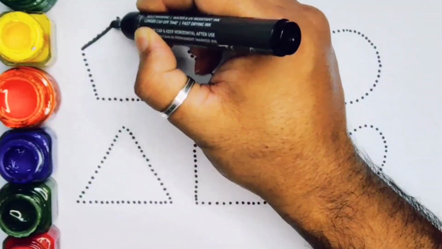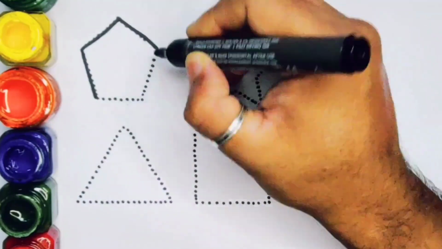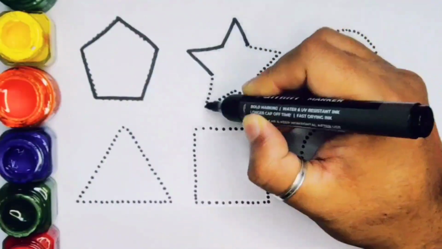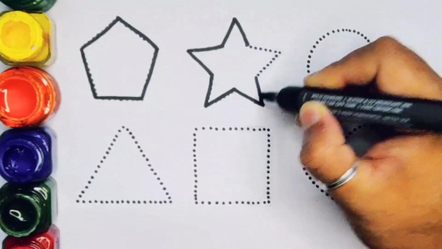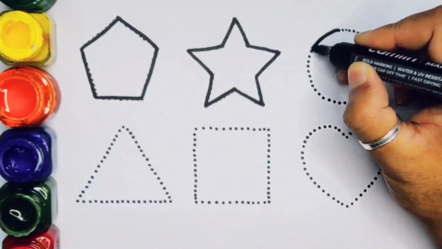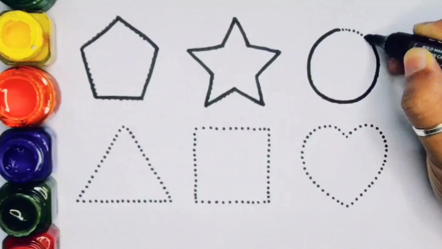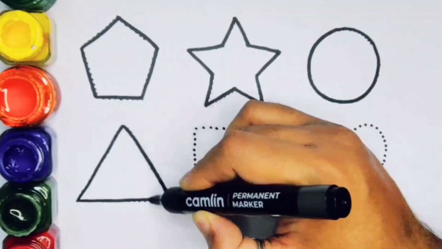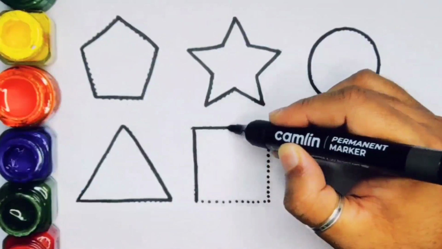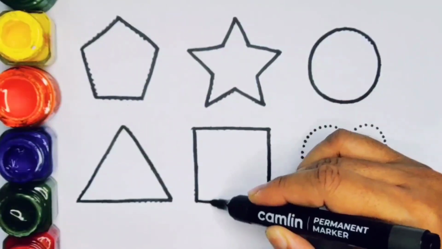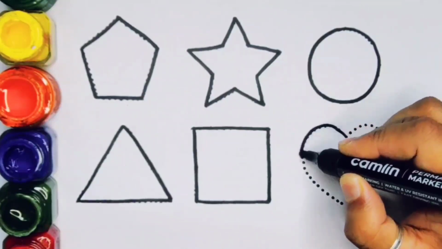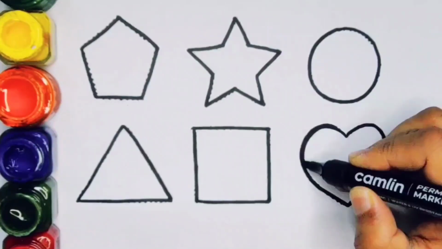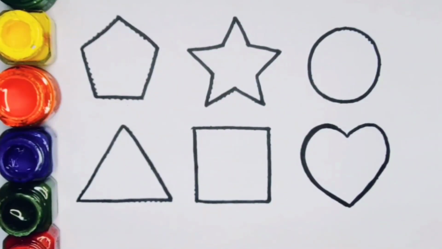Pentagon, star, circle, triangle, square, heart. Now put the color.